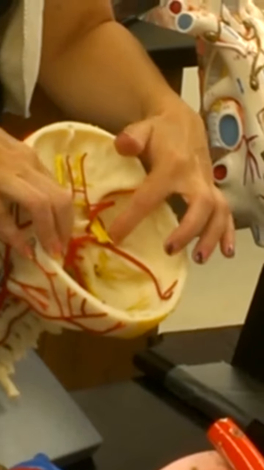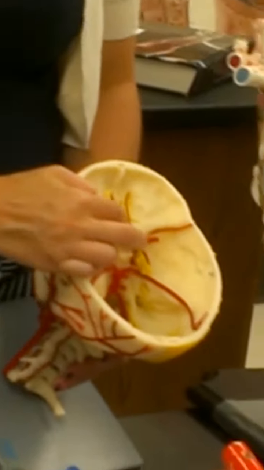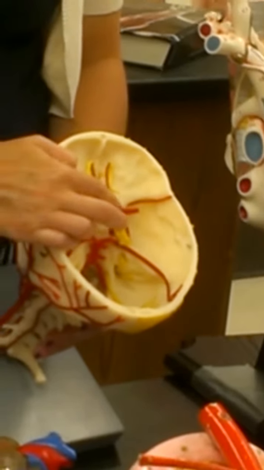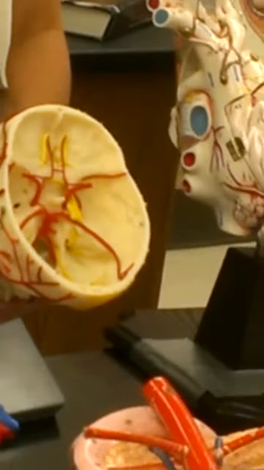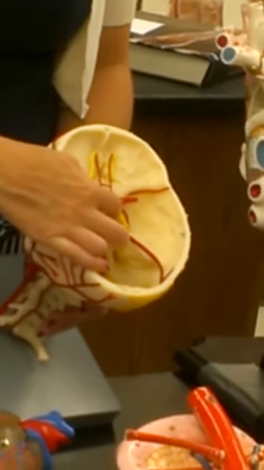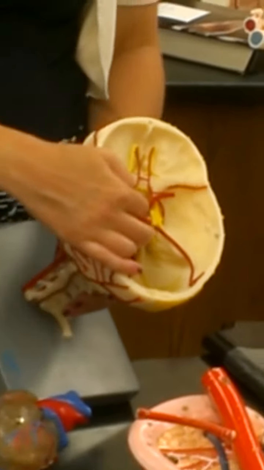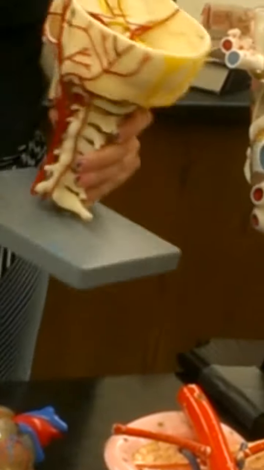And then the legs are the posterior cerebral. The front of his body is the anterior communicating artery. And then the posterior communicating would be the back of his body. Did everybody get that? Okay. So done with that.